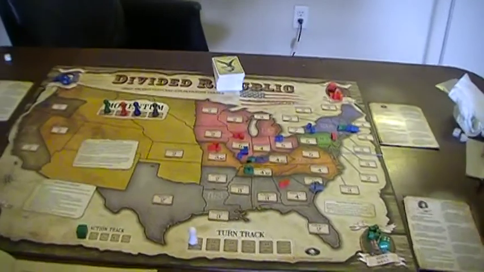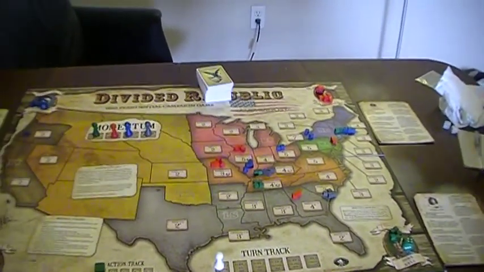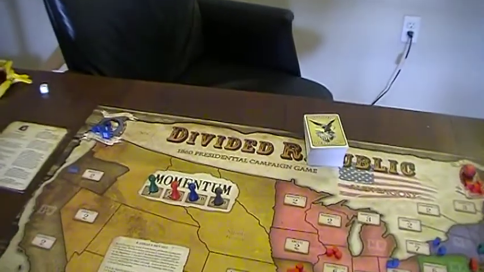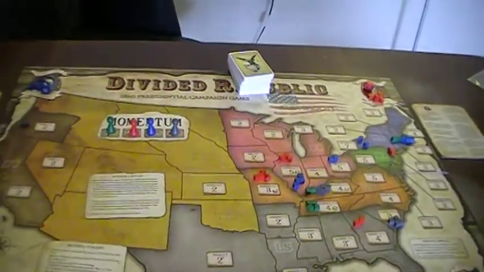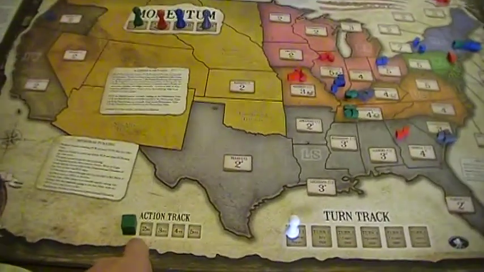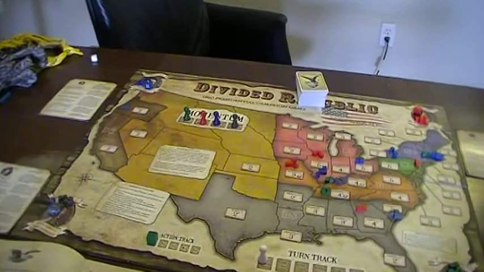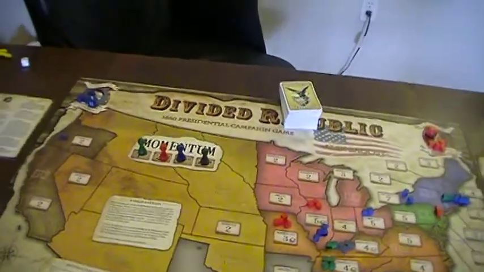Okay, so, where were we? Yes. Player order is going to be determined by the momentum counters. On each turn, each player is going to get 5 actions, and they take these in order based on the momentum situation.